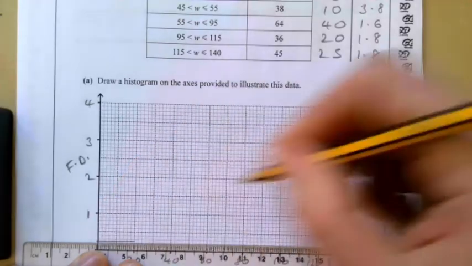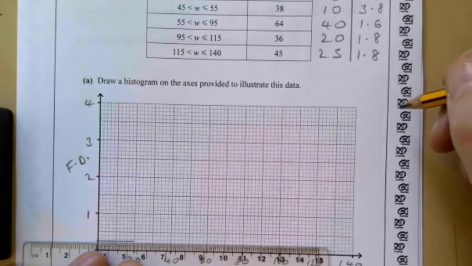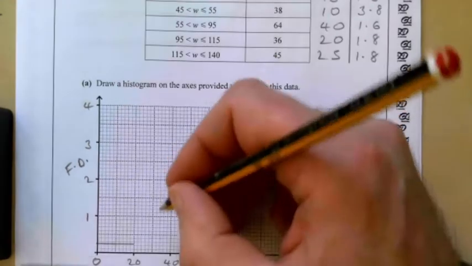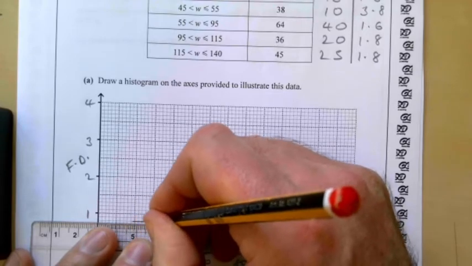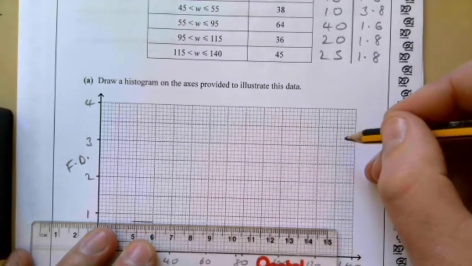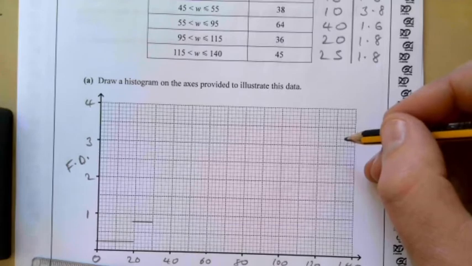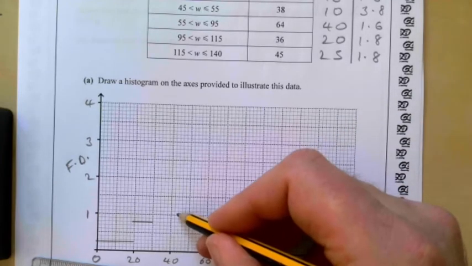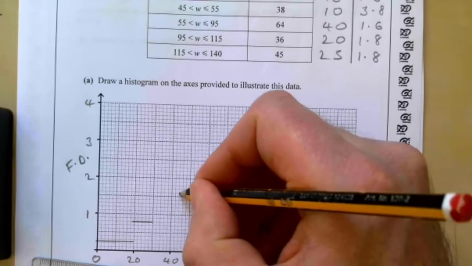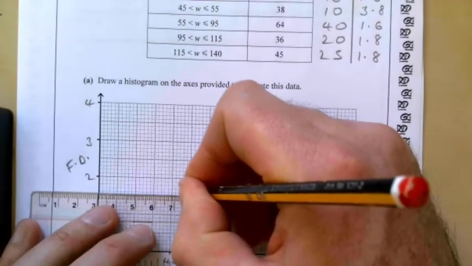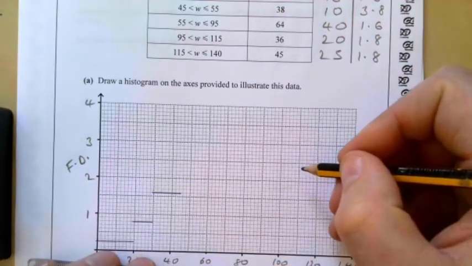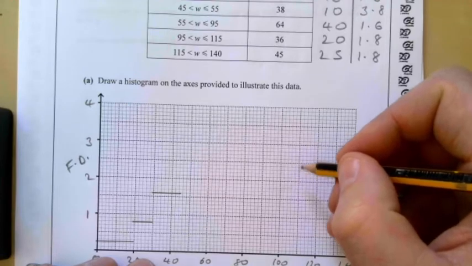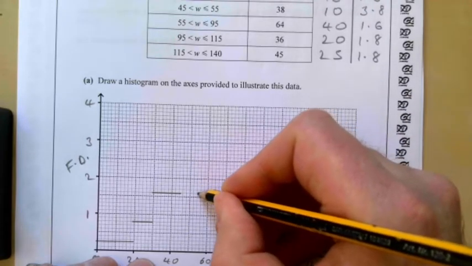So I'll draw my line then across here. The second one is between 20 and 30, and it's 0.8. So I'll draw this line here. The next one is 30 to 45, and that is going to be 1.6. The next one is from 45 to 55, and that is going to be 3.8.